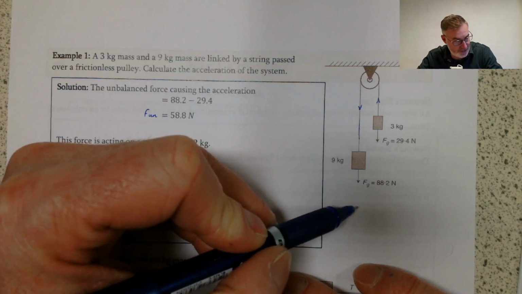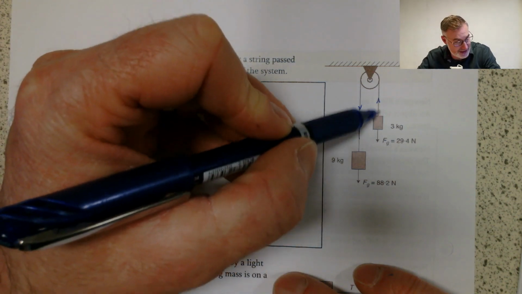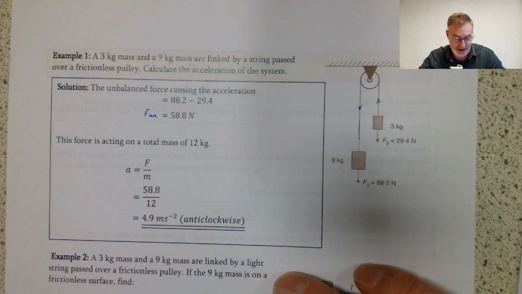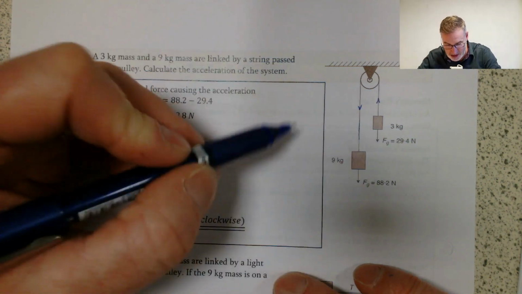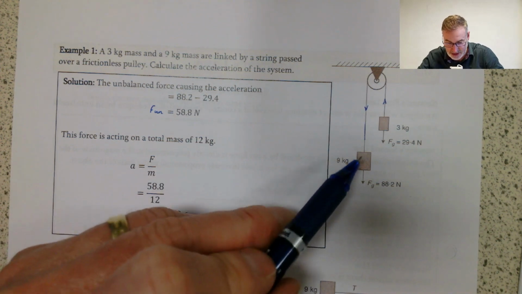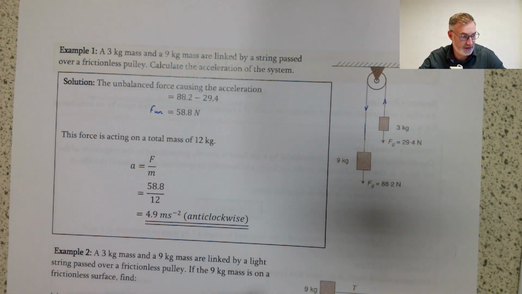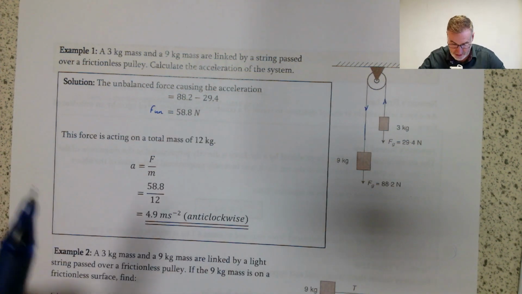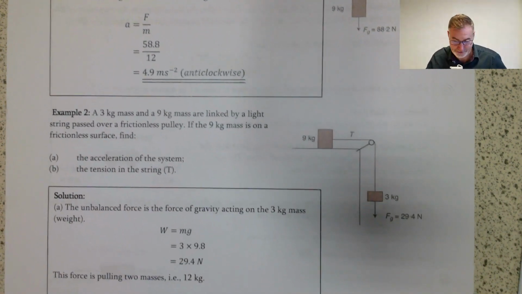That's going down at 4.9 meters per second squared. This is going up at 4.9 meters per second squared. And so it's one system, and you'll have to treat it as such. You find the unbalanced force and then apply that to the whole mass of the object, both objects.